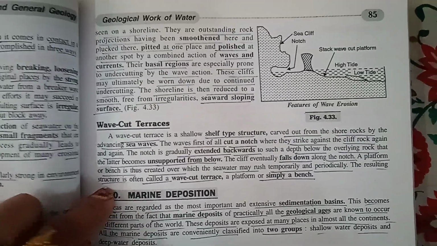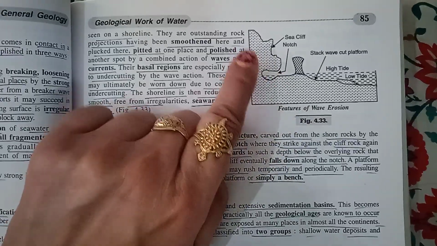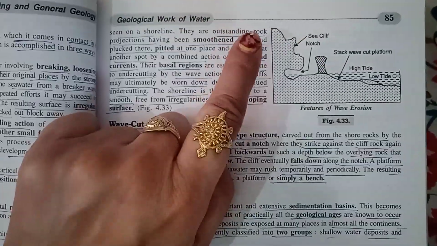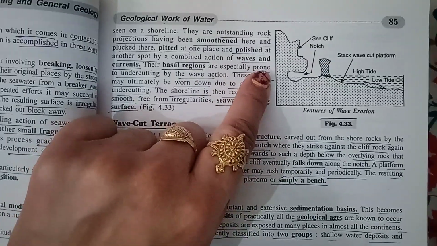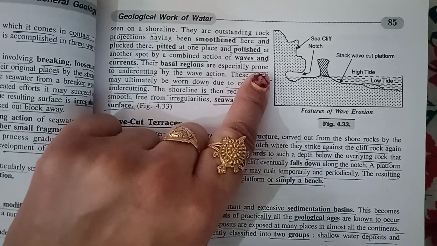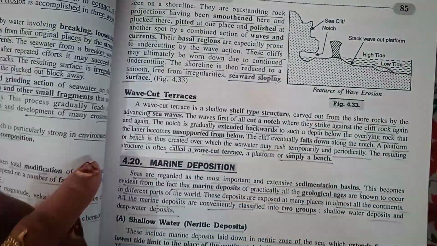Sea cliff, notch, in the figure: features of wave erosion. So don't forget to make a diagram with labeling. It is important for all exams, your class, or competitions. Sea cliff, notch, stack, wave cut platform, high tide, low tide.